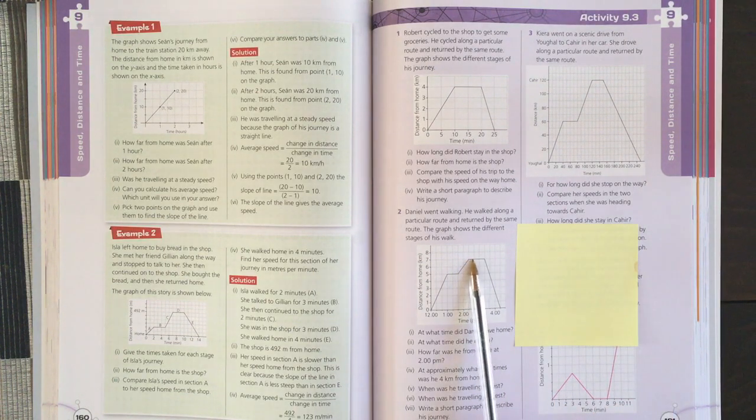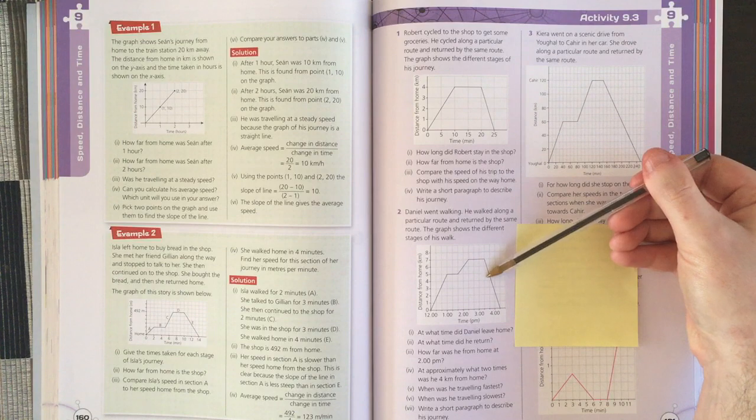At this point here, it goes horizontal again. So again, he has stopped. Okay, so at the 7 kilometer mark, he stops for a while. It's 1, 2, 3 boxes. So that's for an hour that he is stopped. And then the graph goes down again, okay?